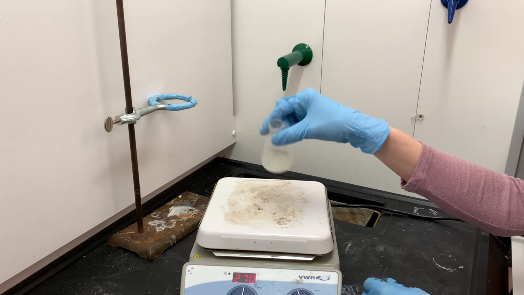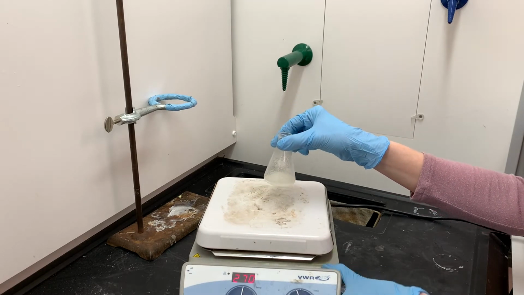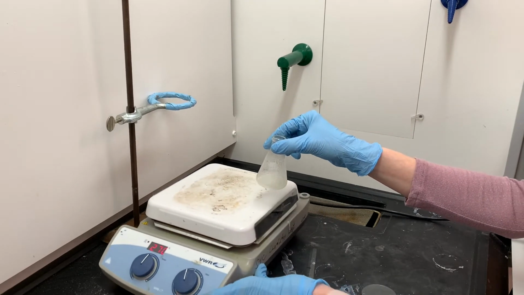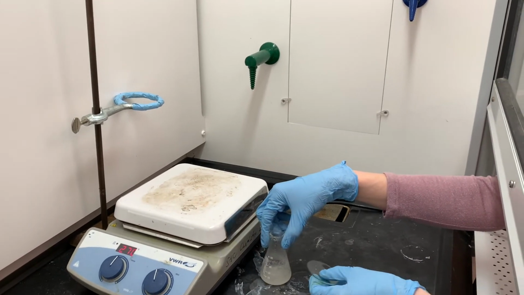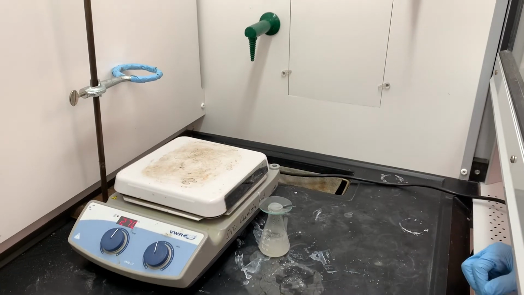So here you can see it's just started to get a little bit cloudy. That means I have evaporated enough water. I'm going to allow this to cool down to room temperature first, and then I'll put it in an ice bath to allow it to finish crystallizing.